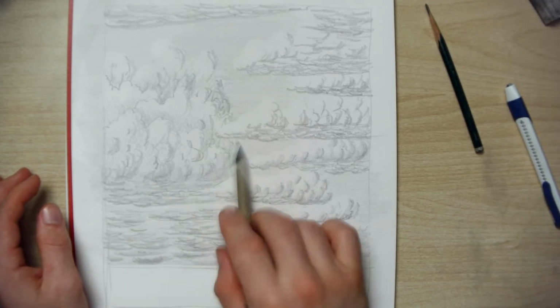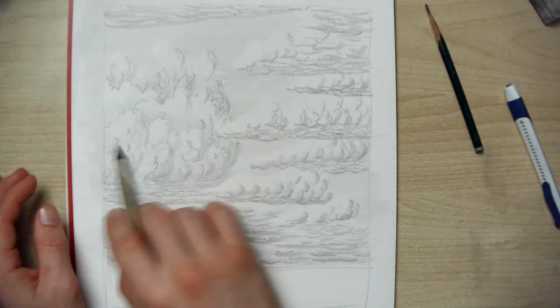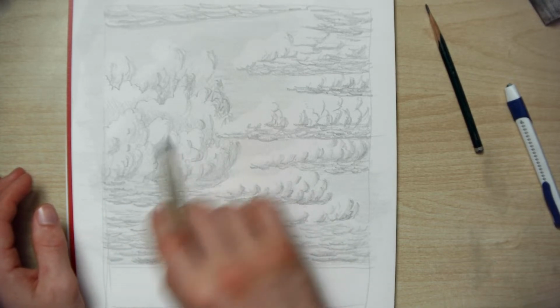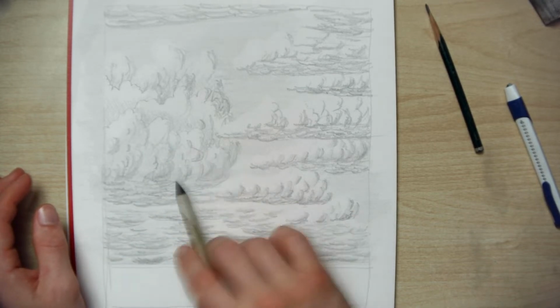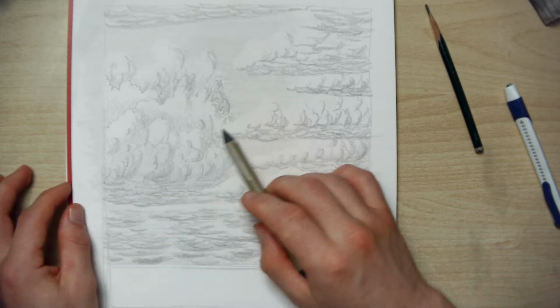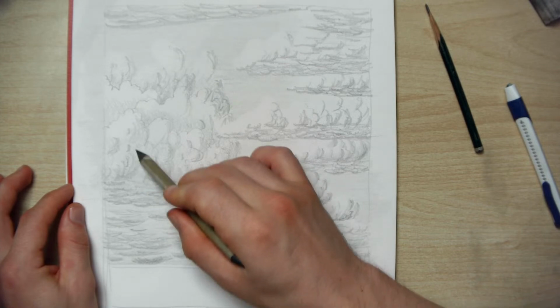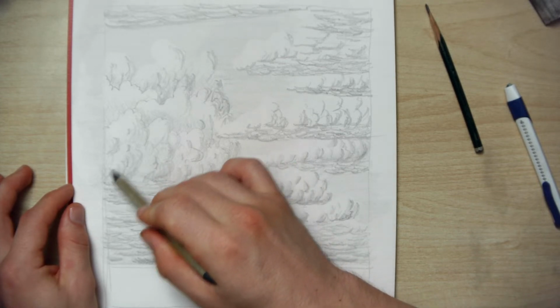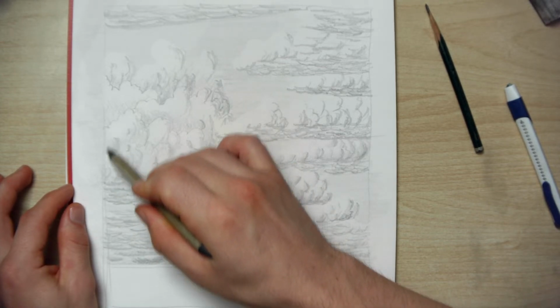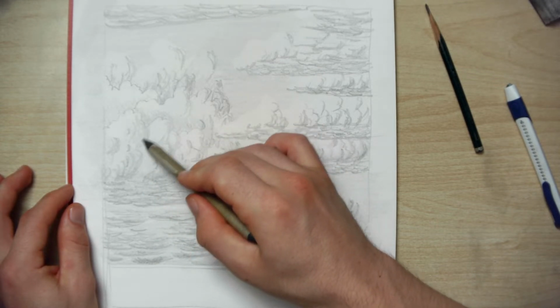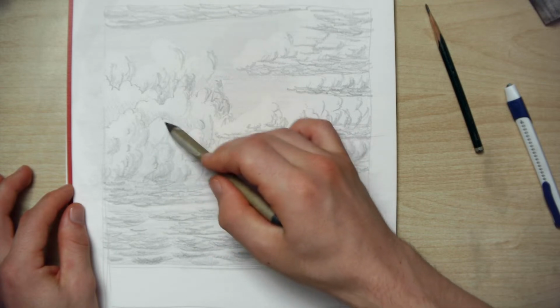Okay, all the way in here, I make the side of the cloud just a little bit softer, and then go into those side volumes as well and get some graphite and pull it into the lighter areas.